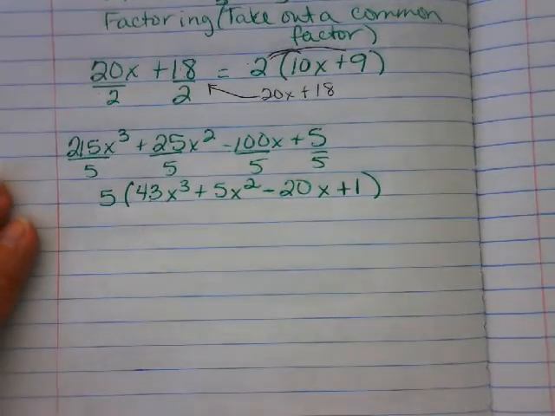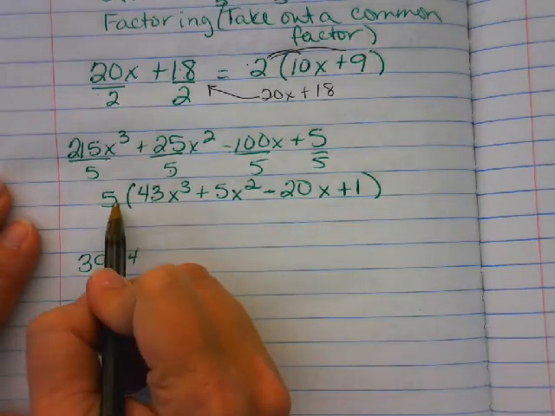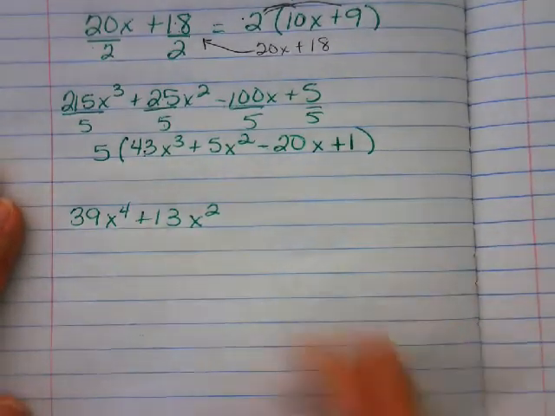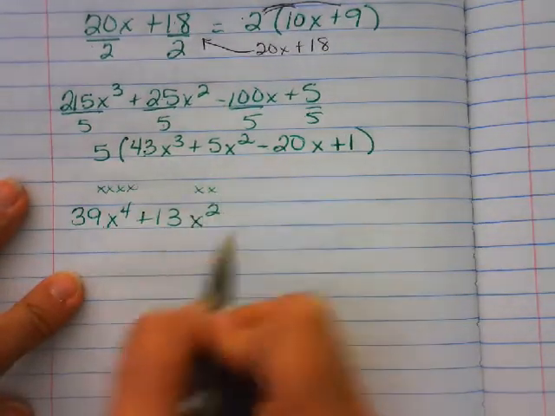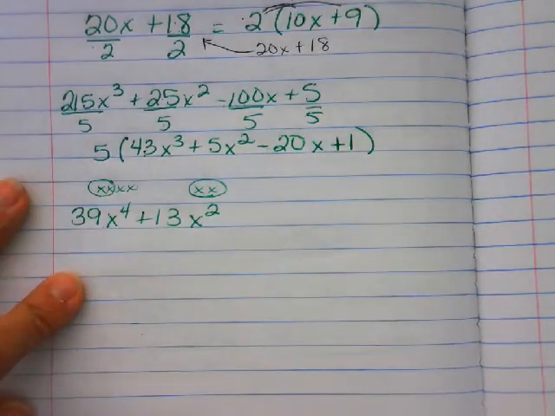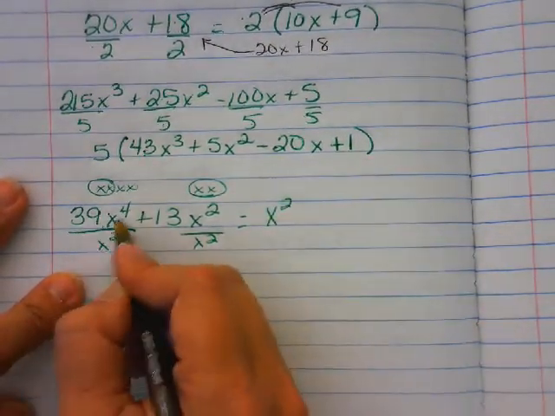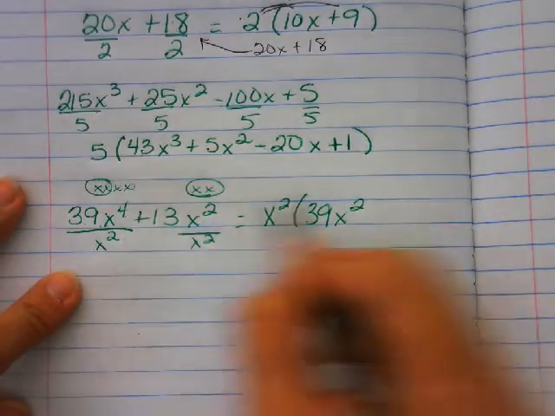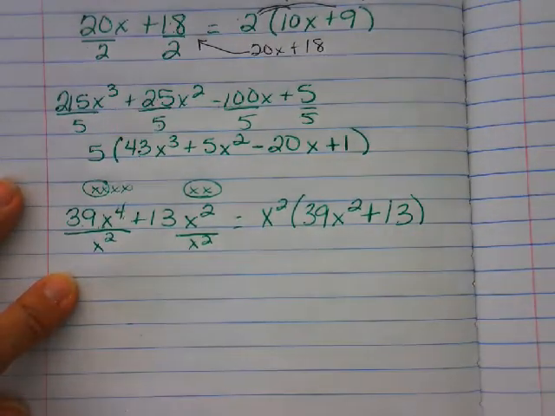Now, you can also factor out variables. Sometimes we can factor out whole number factors, but other times we can factor out variable factors. So I know that in 39x to the fourth plus 13x squared, x to the fourth has 4 x's, and here I have 2 x's. So I have 2 x's in common on both of these. So I can factor out an x squared. 39x to the fourth over x squared is just 39x squared, because x squared times x squared is x to the fourth. And then 13x squared over x squared is just 13. So we could very well do that.